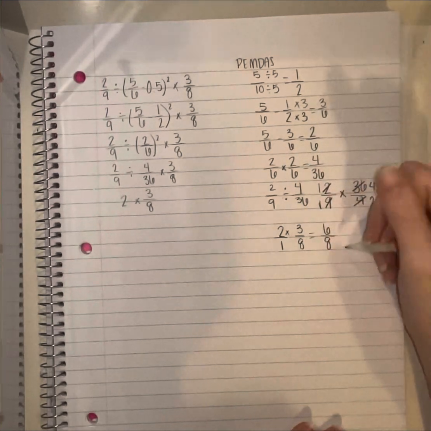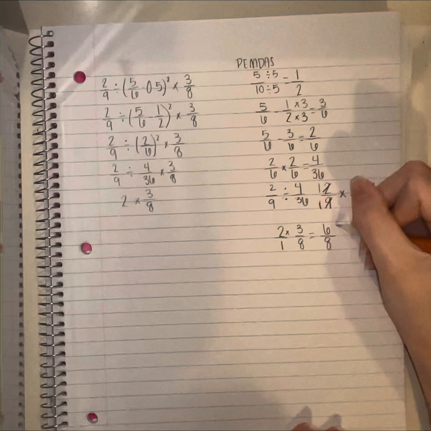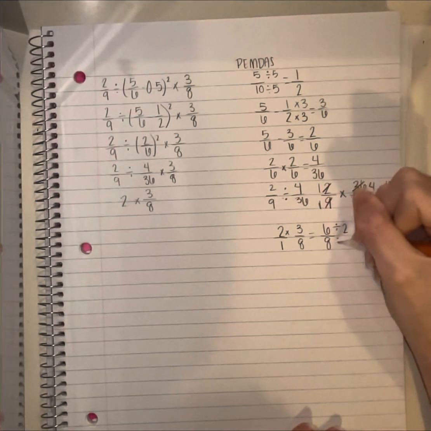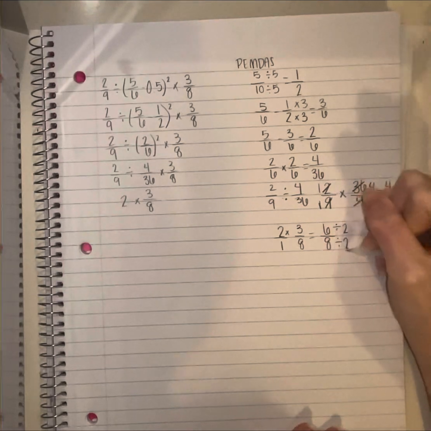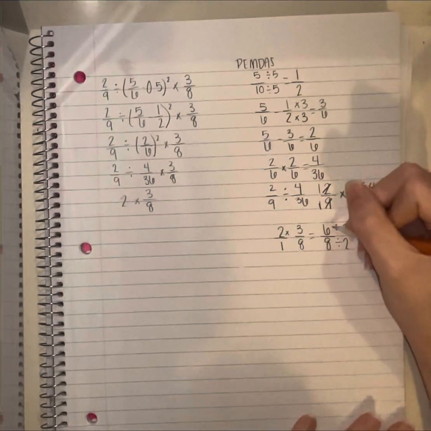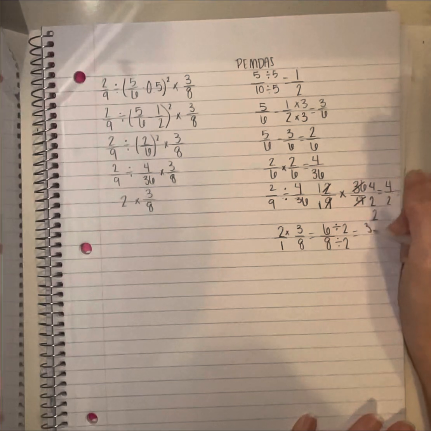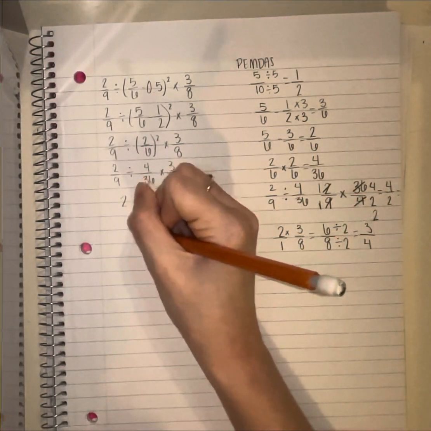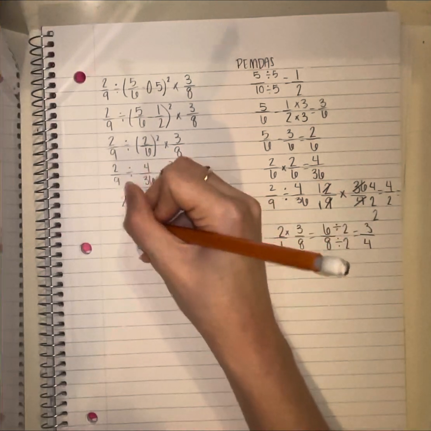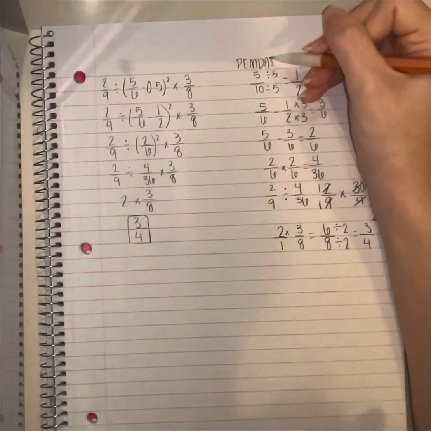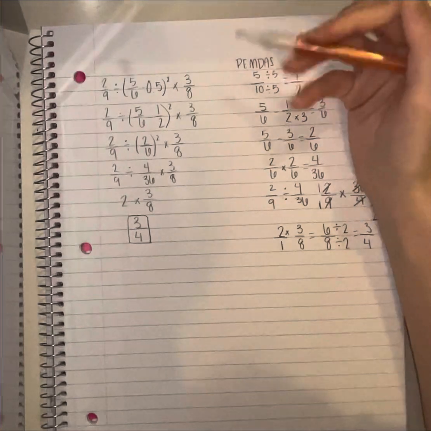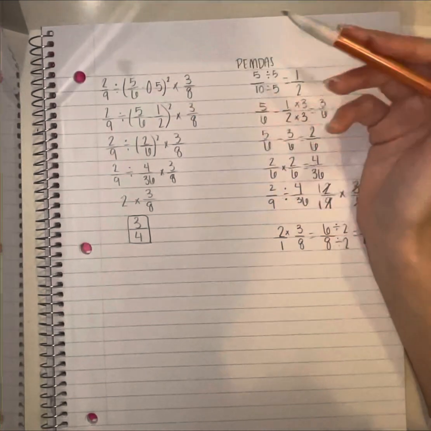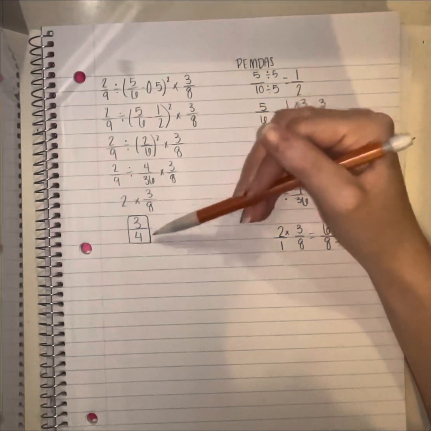And this can simplify because we can simplify them both by dividing them by 2. What we do to the top, we have to do to the bottom. We can do 6 divided by 2, which is 3, and 8 divided by 2, which is equal to 4. So our answer to this problem is 3/4. We don't have to do addition and subtraction because there's no addition and subtraction in this problem besides the parentheses, but we already did that at the beginning. So that was our answer, is 3/4.